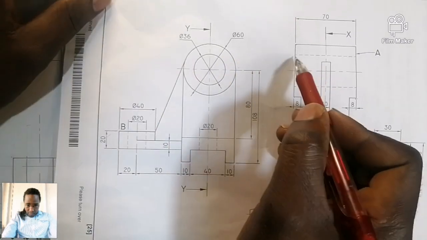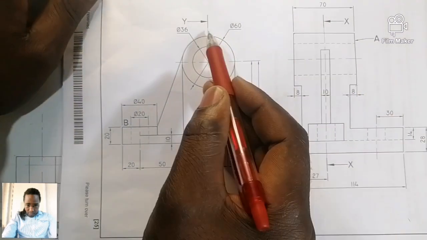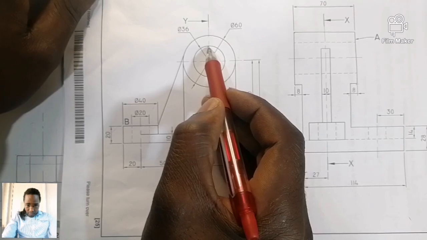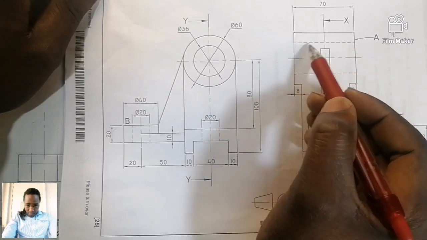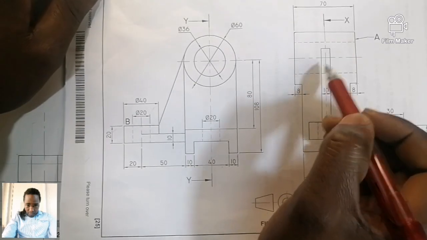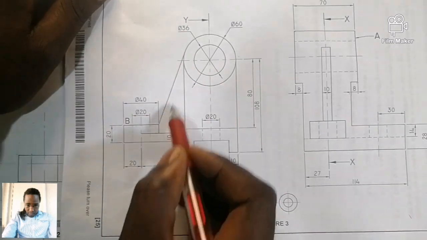Now, when we trace the YY cutting plane, from here till here it will cut. What is this point here? It is this one, which means it will become dark. Then from here till here it's a hole, which is this one. What is this in here? This is actually that support.